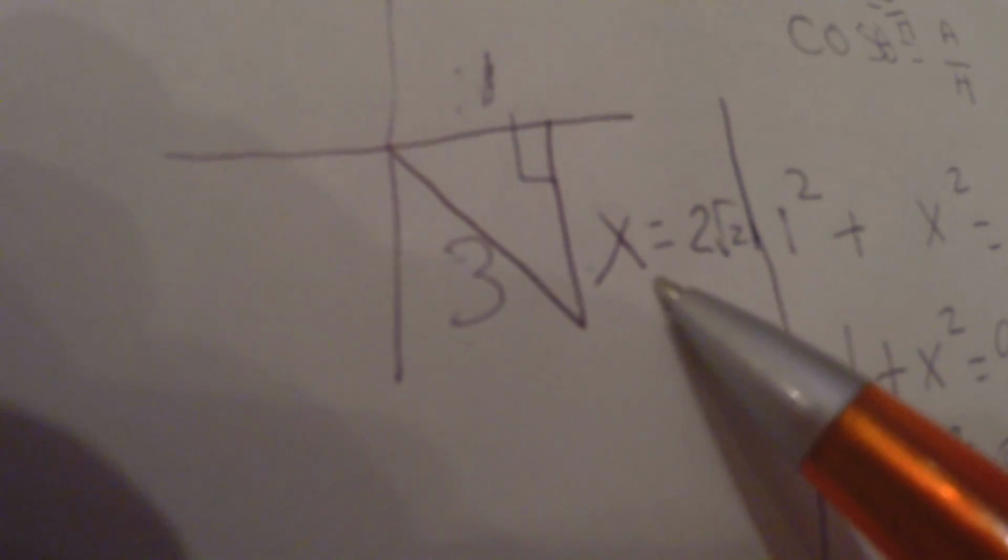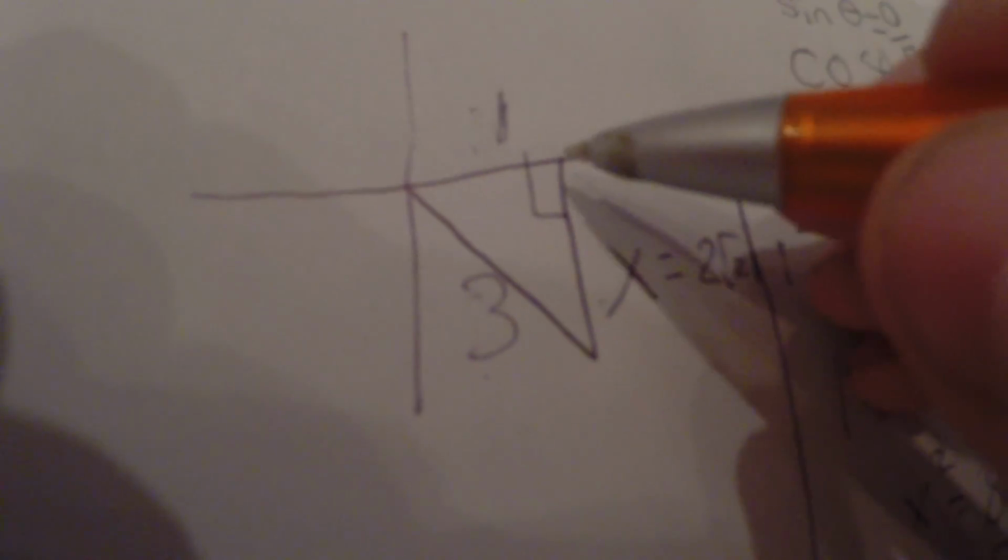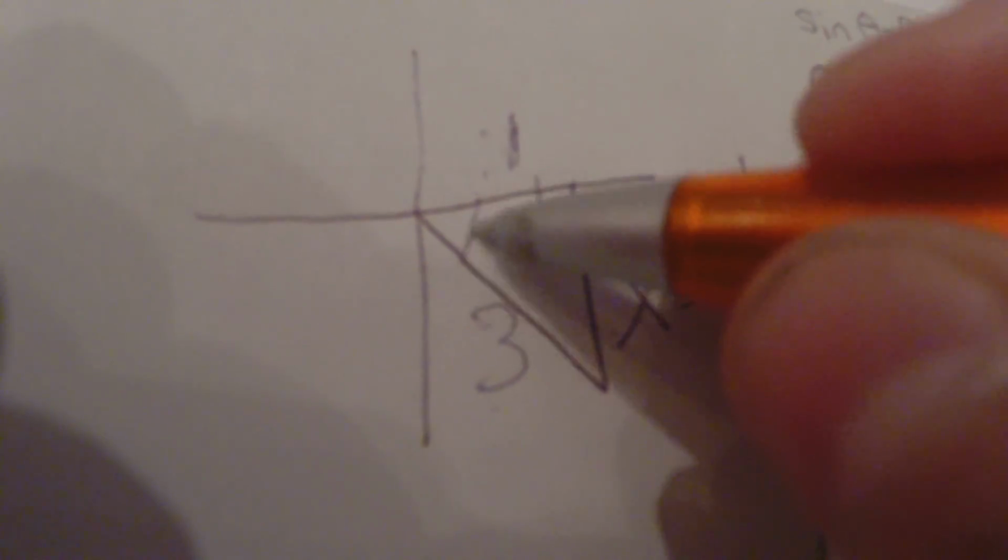So sine theta is opposite over hypotenuse. So this guy's going to be opposite. By the way, the reference angle that we're referring to is this one. So this is the opposite. This is the hypotenuse.